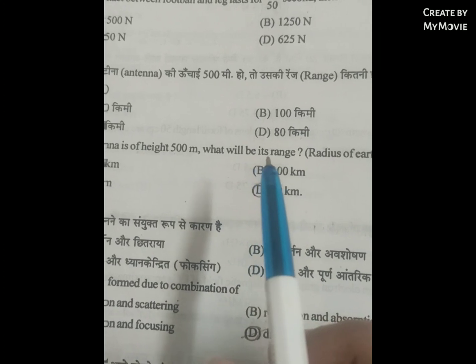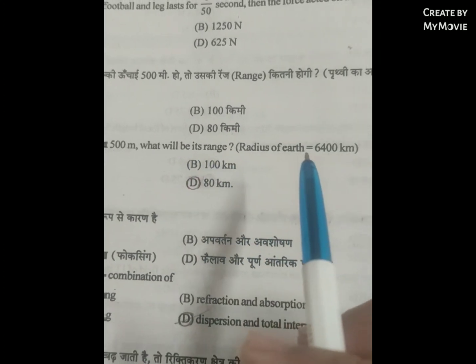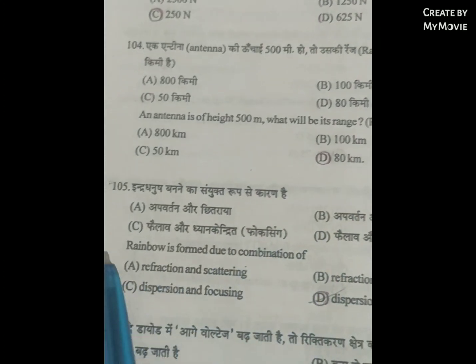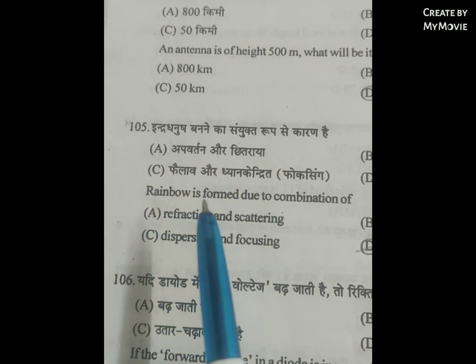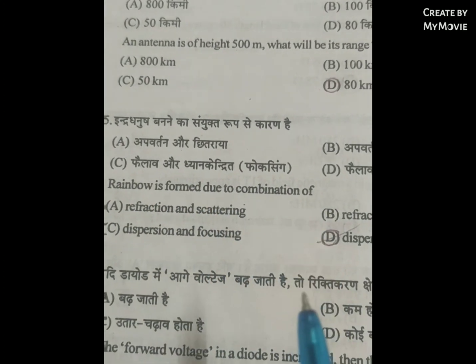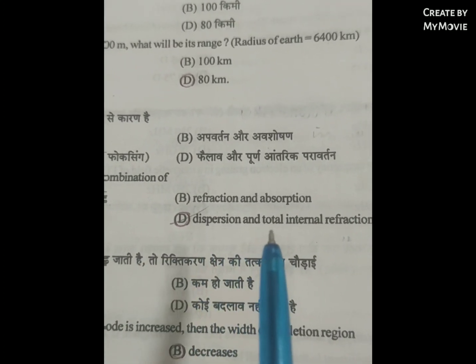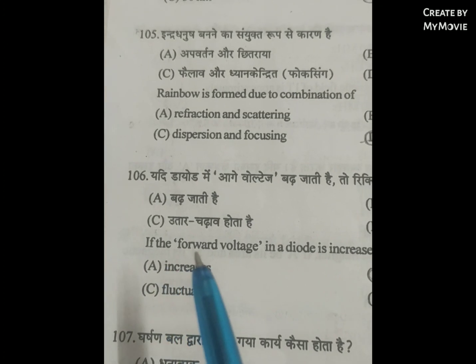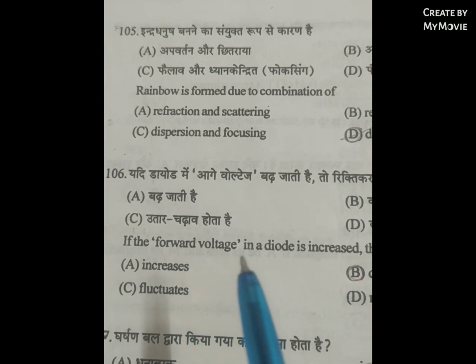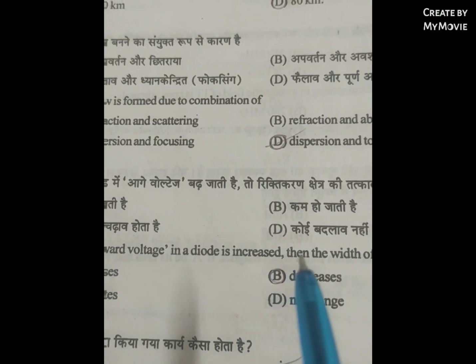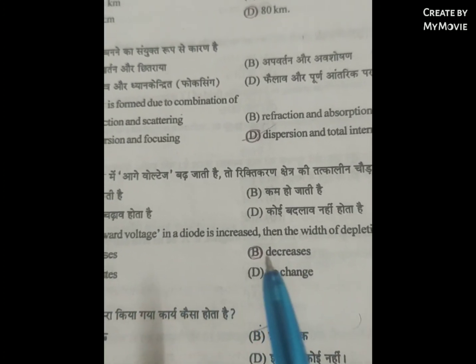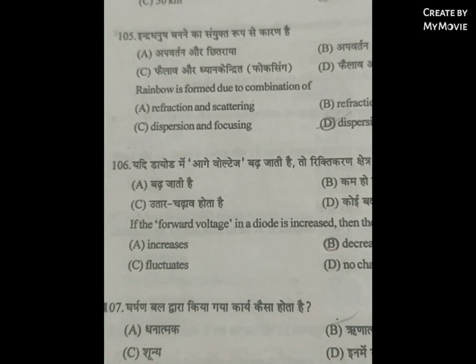104. An antenna has a height of 500 meter. What will be its range if the radius of Earth is 6,400 km? D. 80 km. 105. Rainbow is formed due to a combination of dispersion and total internal reflection. D is the answer. 106. If the forward voltage in a diode is increased, then the width of the depletion region B, decreases.